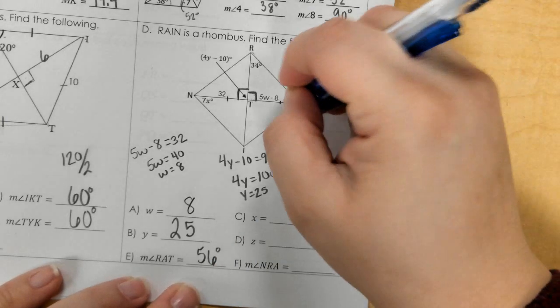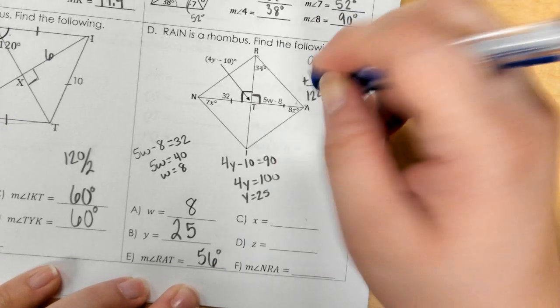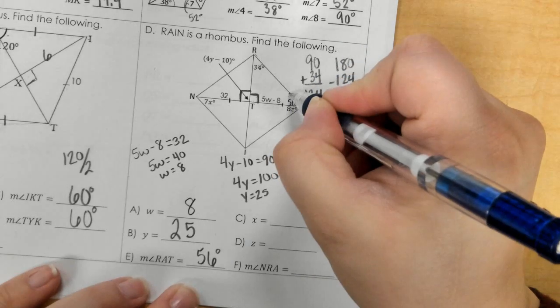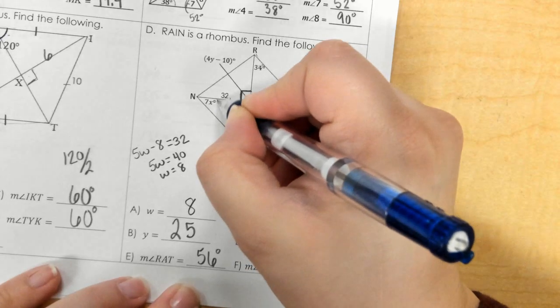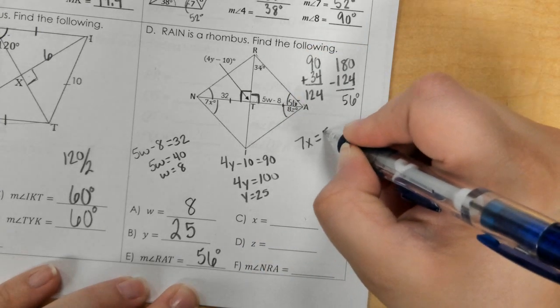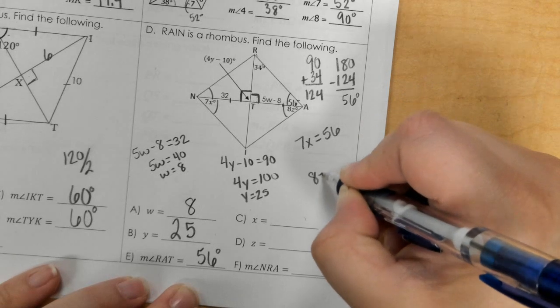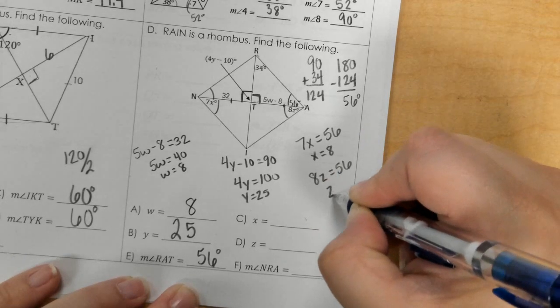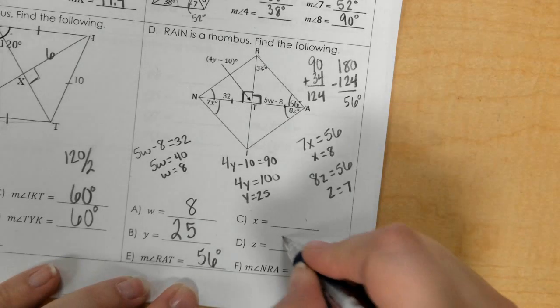Now, if this angle is 56, all of these angles are 56. So we would say 7x equals 56 and 8z equals 56. So x equals 8 and z equals 7.